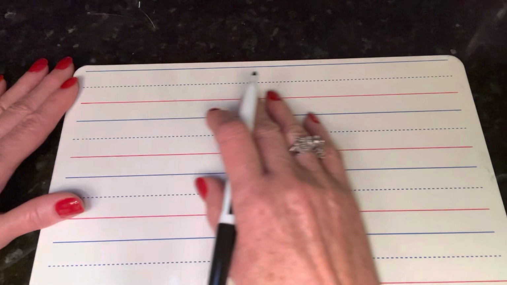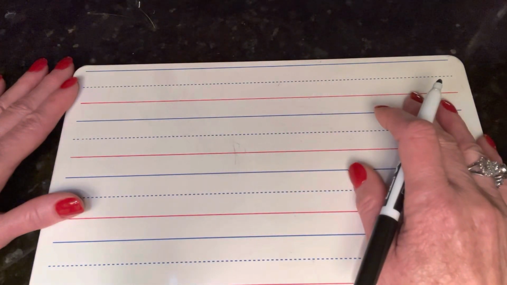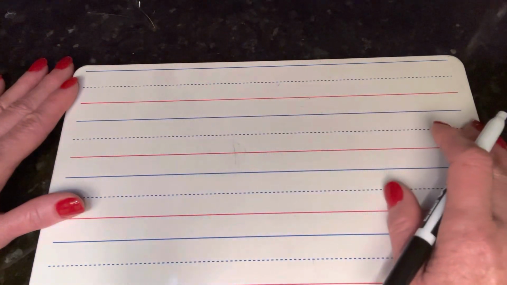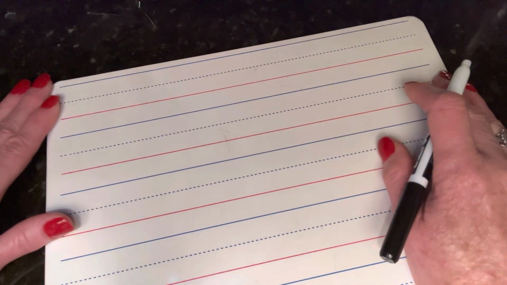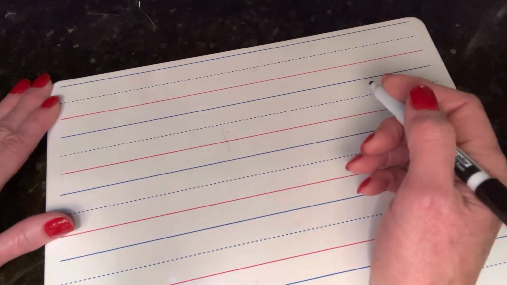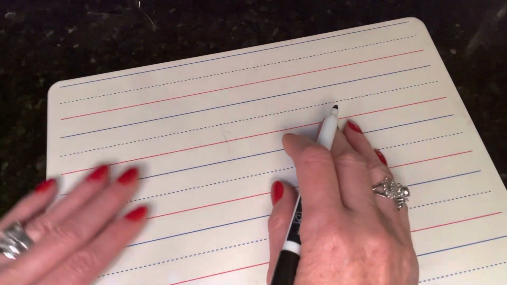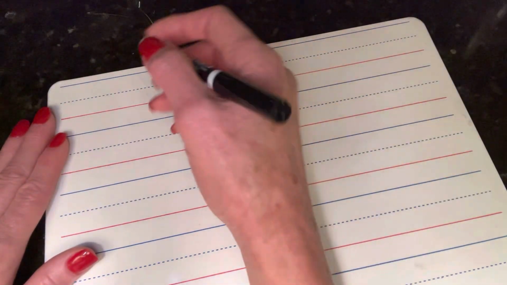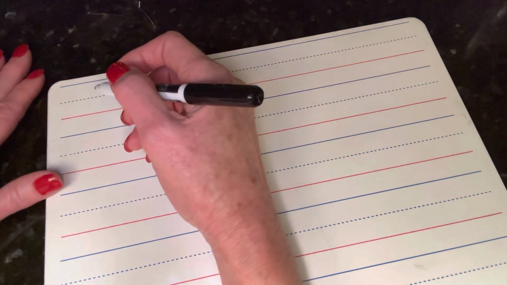As I've explained before, if you have your paper or your board straight forward, then you need to slightly slant it to the corner that you write on. If you write on the left, that one goes up. If you write on the right, that one goes up. Let's go ahead and begin.